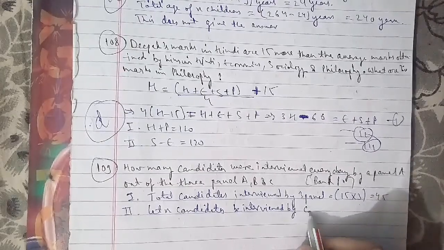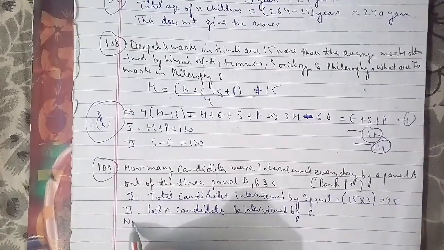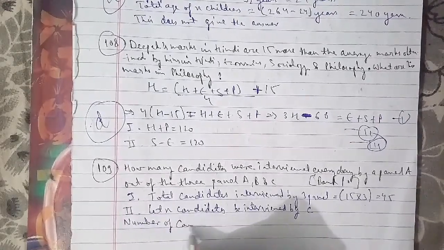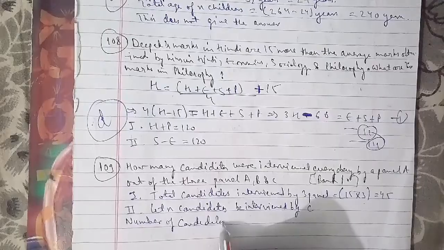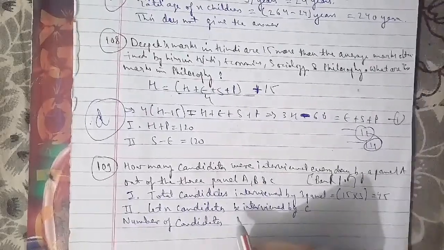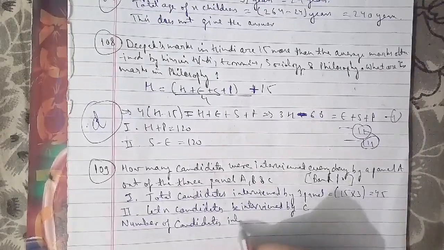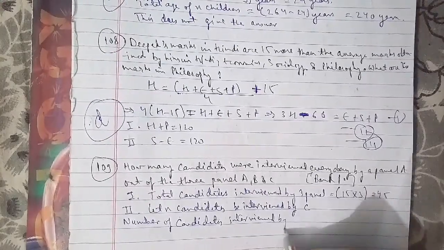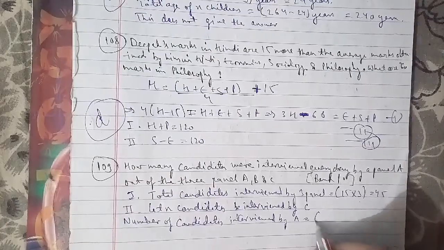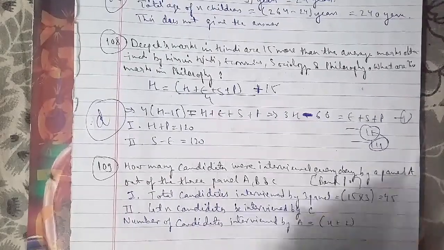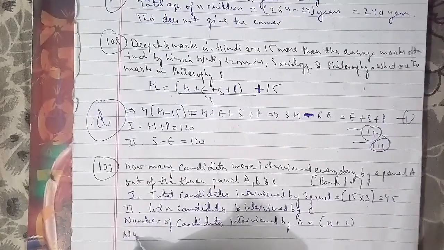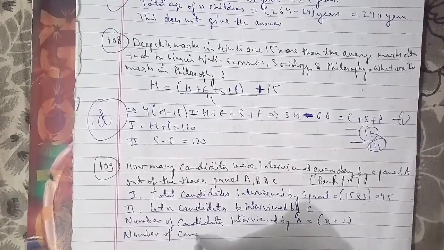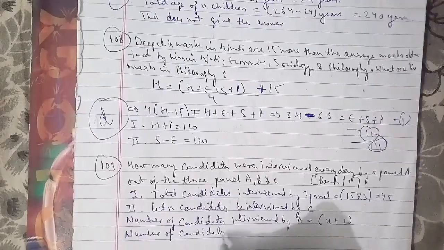Number of candidates interviewed by B is X plus 1. That is, X plus 2 plus X plus 1 equals 45. 3x equals 42, and x equals 14 here.